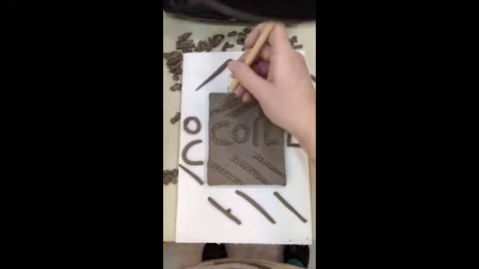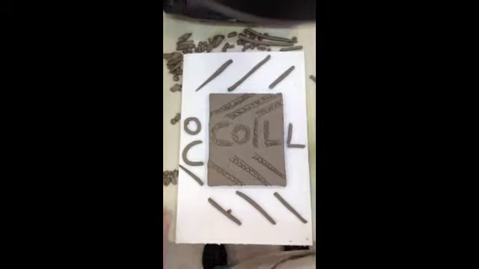Alright, and then I need to add some slip onto those areas.